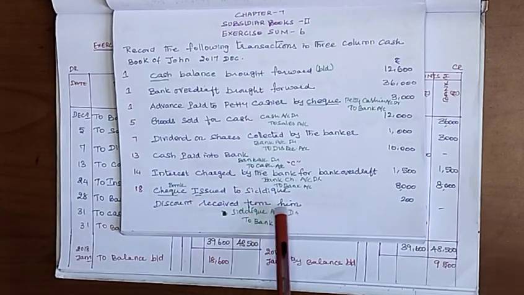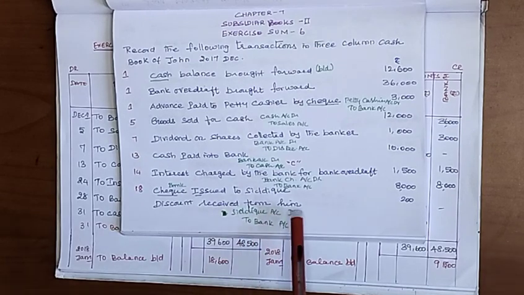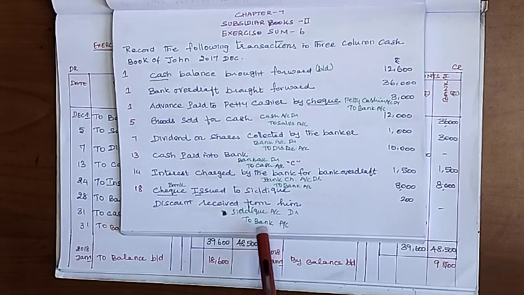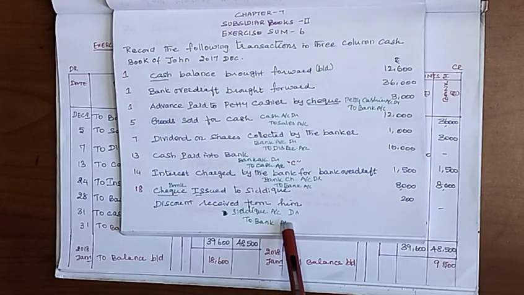So what is the journal entry? Siddiq account debit to bank account. What does this transaction tell us? Is it related to cash or bank? This transaction is related to bank. So where is bank account? Bank account is on credit side. So you go to credit side.